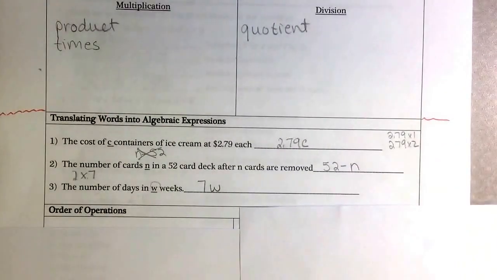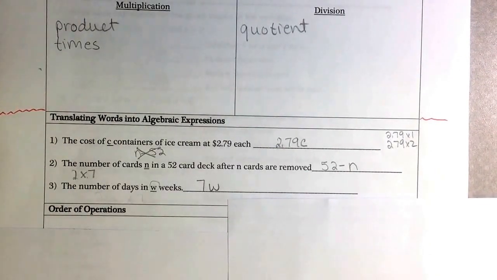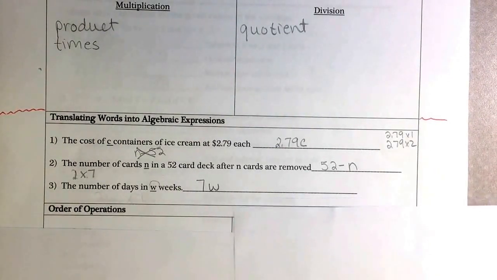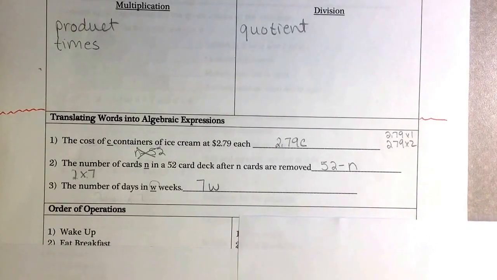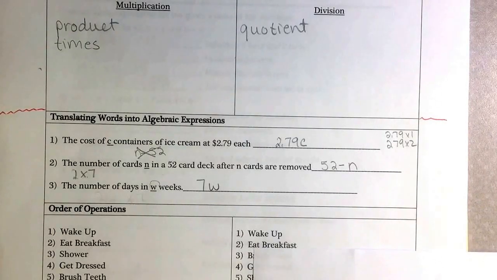Now, the order of operations, you have gone over this since you started doing algebra, and I just want you to take a look at what we have down here. See if you get the same result if you do things out of order. If you wake up, eat breakfast, shower, and get dressed, and then brush your teeth, you're pretty much ready to walk out the door. If you wake up, eat breakfast, brush your teeth, get dressed, and shower, you are going to walk out the door very wet.